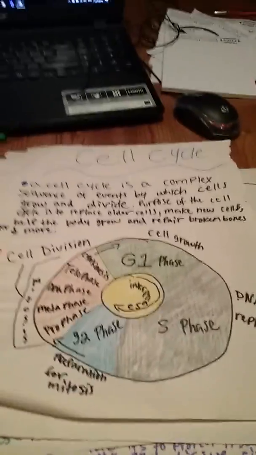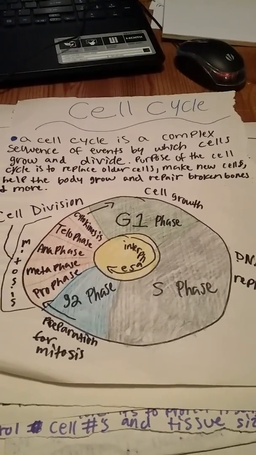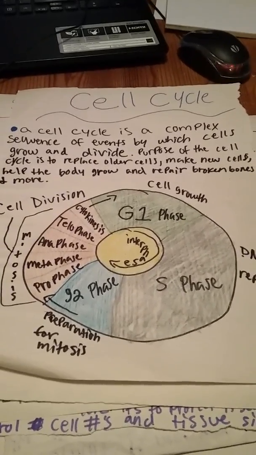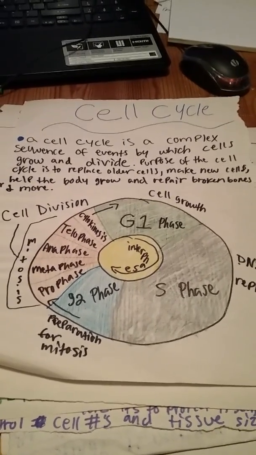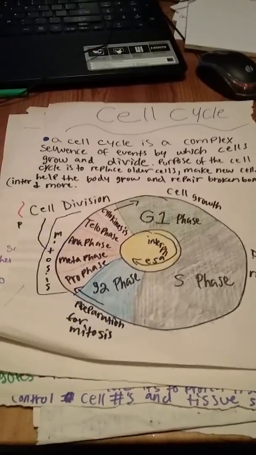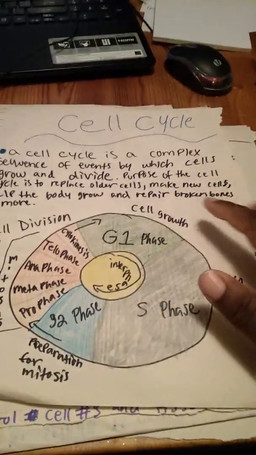Cell cycle. A cell cycle is a complex sequence of events by which cells grow and divide. The purpose of the cell cycle is to replace older cells, make new cells, help the body grow, repair broken bones, and more. This is a chart. This is a drawing of a cell cycle that I drew.